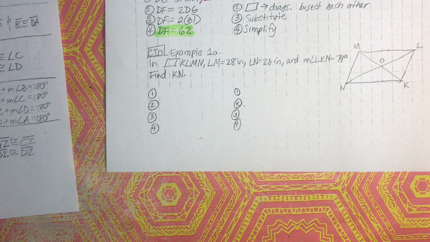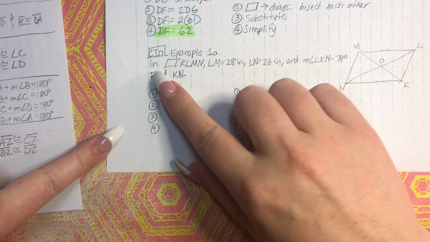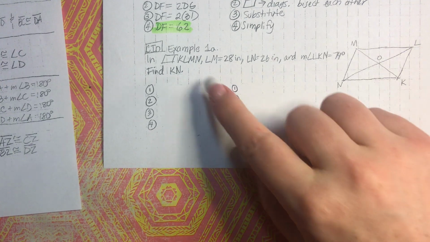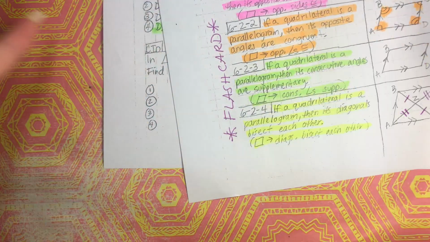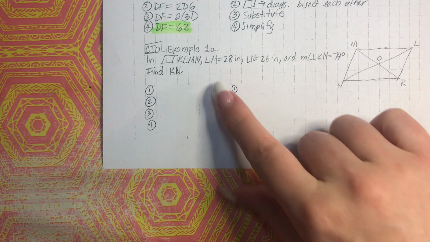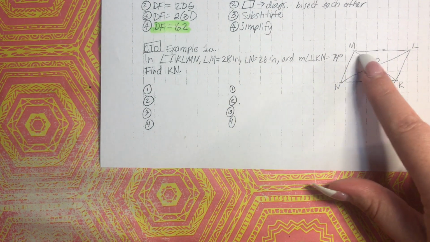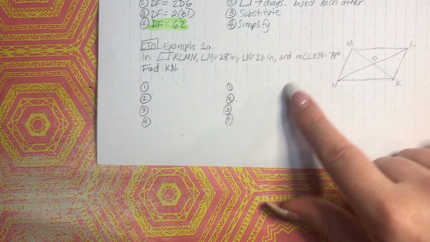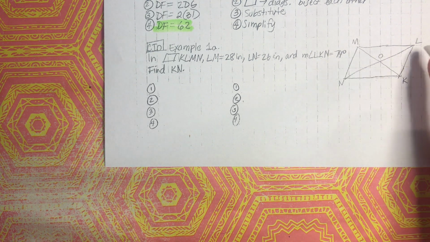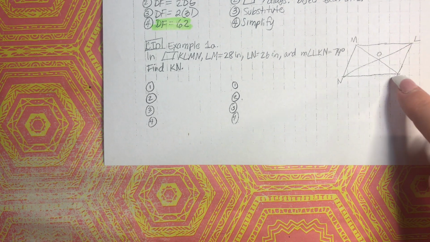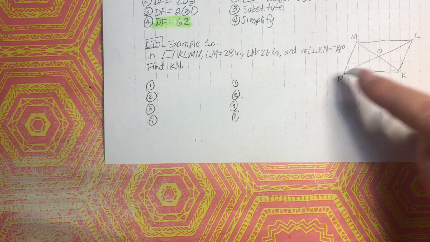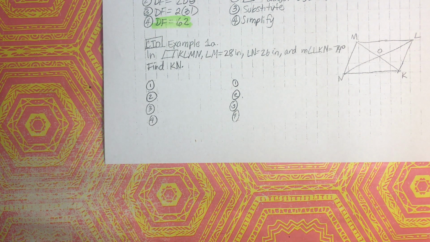Okay, let's see how you did. So what are we dealing with? In parallelogram KLMN. Okay, so we have a parallelogram. That means we have access to all 4 of these. Beautiful, beautiful. It says LM is equal to 28. LN is equal to, what's LN? Oh, the diagonal, 26. And the measure of angle LKN, so this angle here, is equal to 74. We need to find KN. Ooh, okay, so we're looking for this KN.